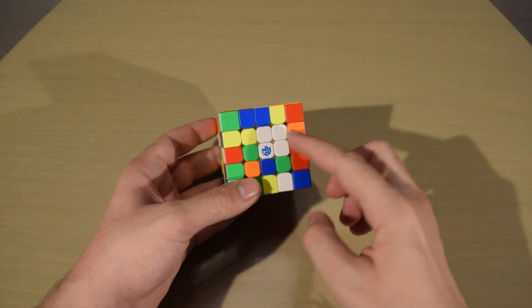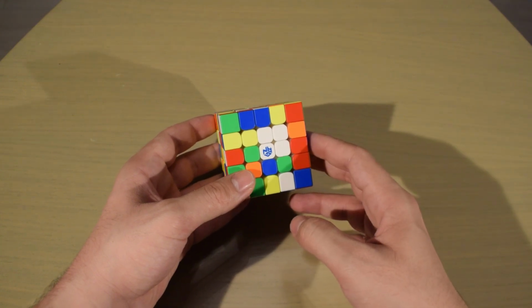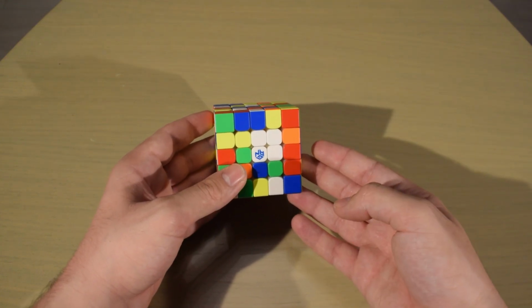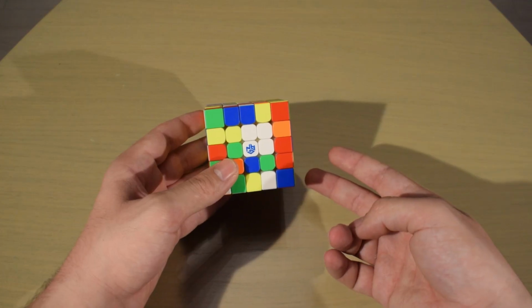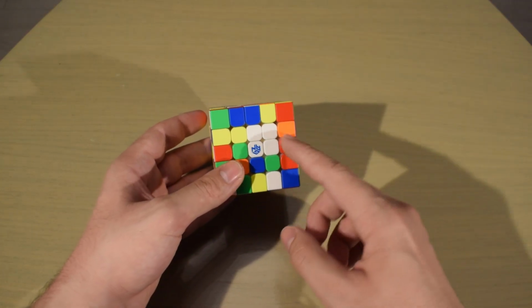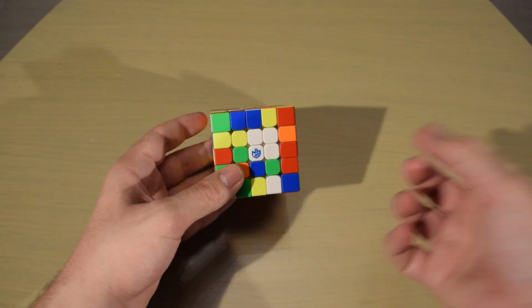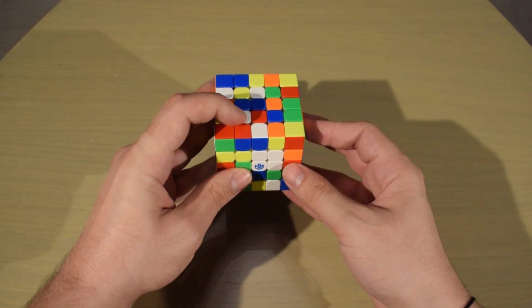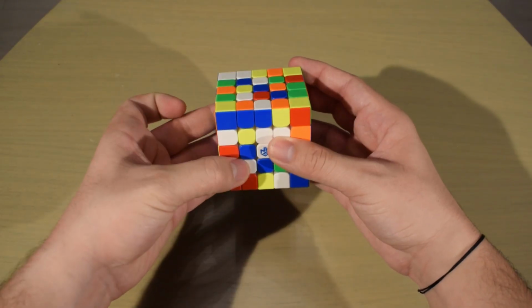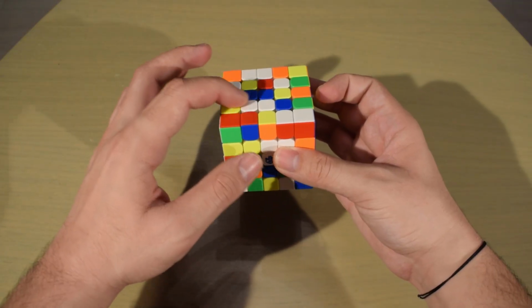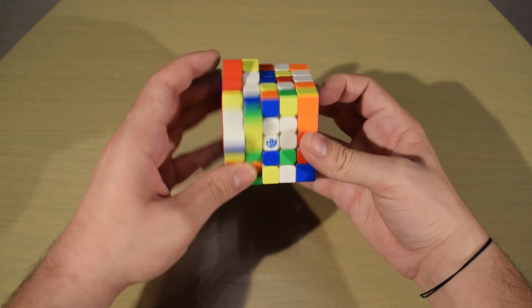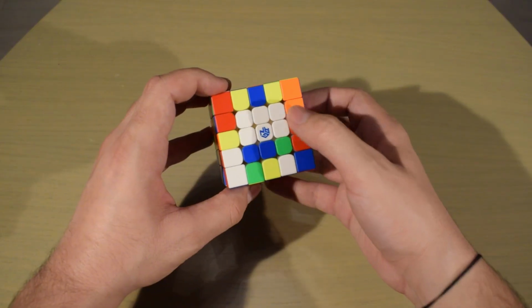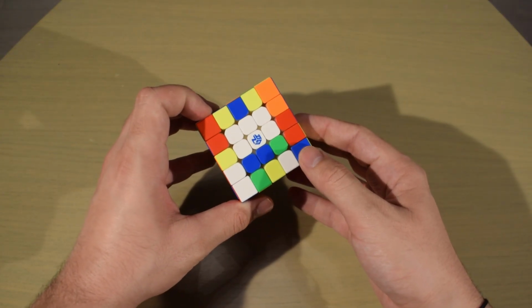From here, you can extend this block to a 2x3 block, but in order to do that, you have to find another two white centerpieces, connect them and attach them to the 2x2 block. For example, in this case, I already have this one and this one. I can pair them like this and attach them to the center. And now I already have a 2x3 white center already solved.